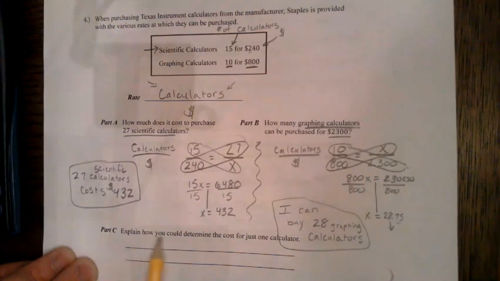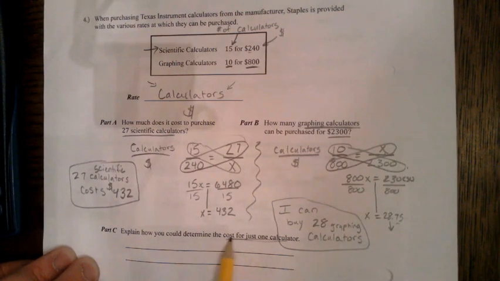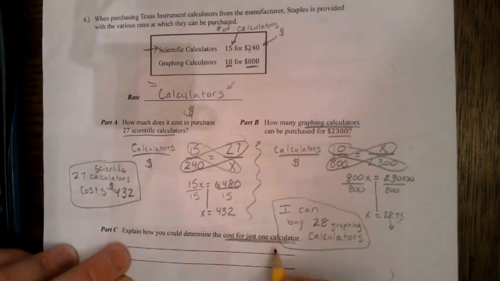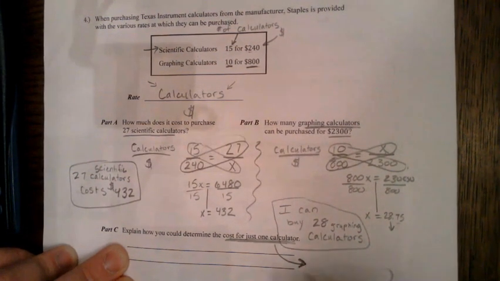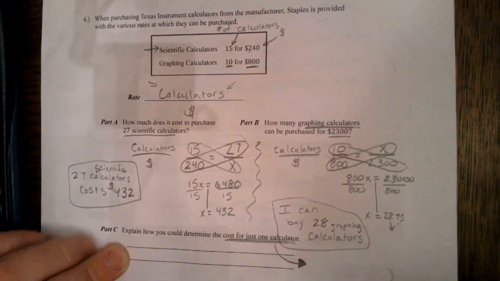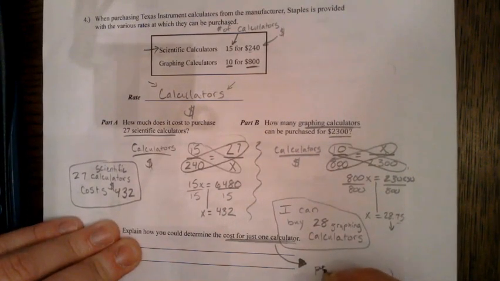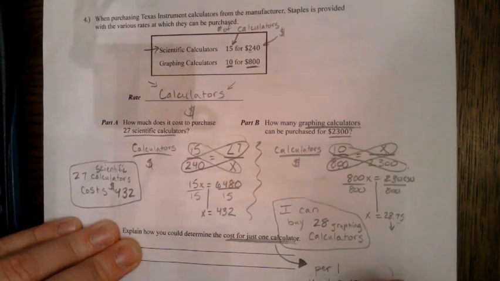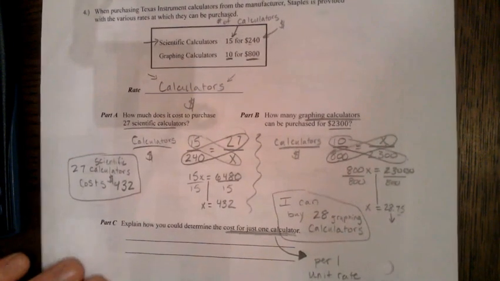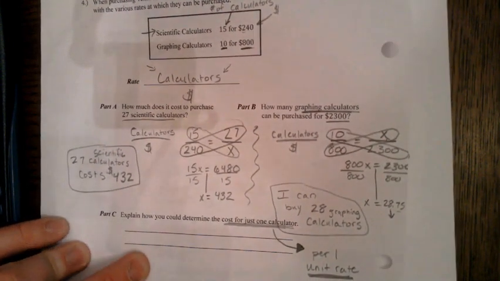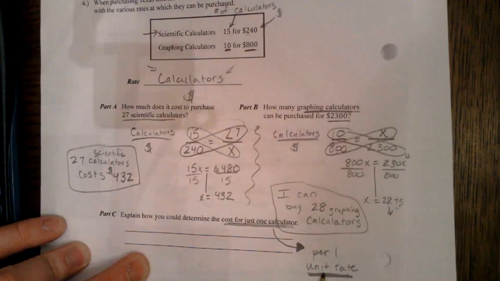How would you determine the cost per one? And in class, I would ask, what is the cost per one? What kind of rate are we talking about if it's per one? So a little hint for tomorrow, per one is a unit rate. Hugely important in 6th grade, and we're going to keep talking about it this year. So if you talk about per one, that is a unit rate.